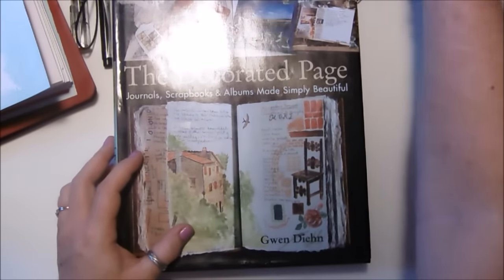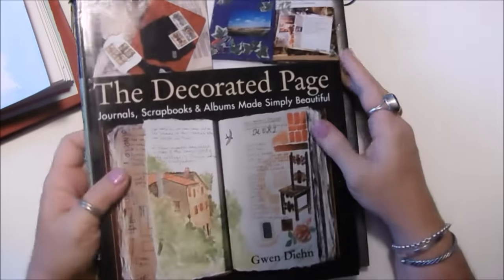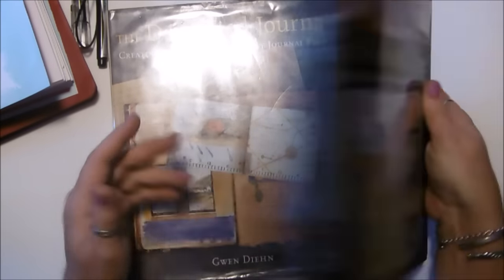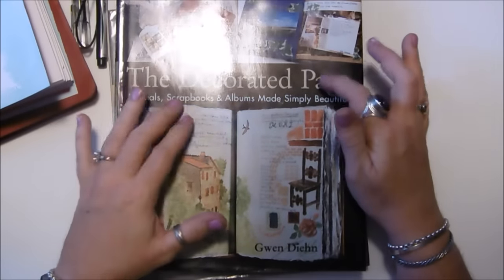So the next project is the decorated page. Sorry for the glare. I have this book and I have this book. Now, I ordered the set. I didn't realize it was a complete set. I thought it was a different book. This is a library copy. This was a used copy. I'm pretty sure the complete set has this one in it.